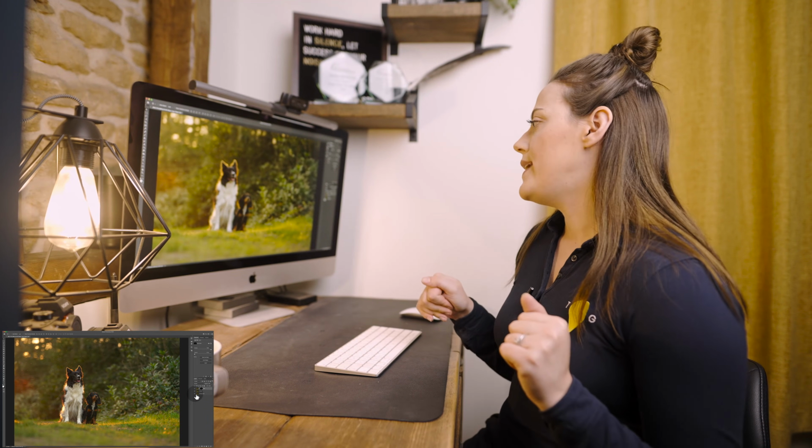So I'm going to carry on and edit this image, but I hope that was helpful. Give it a go, have fun, just practice. The more you do, the better you'll get, and the more comfortable and confident you will be.